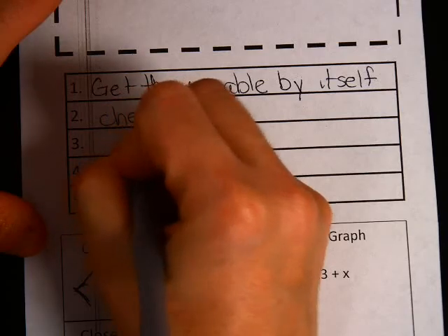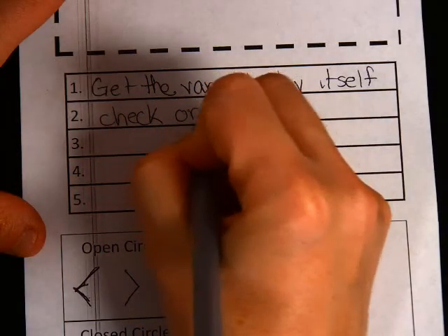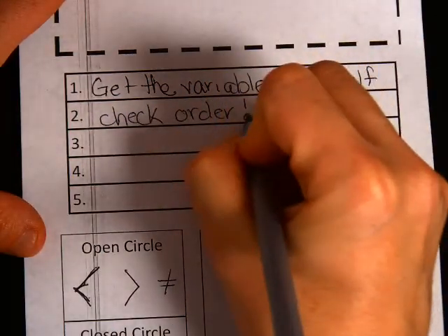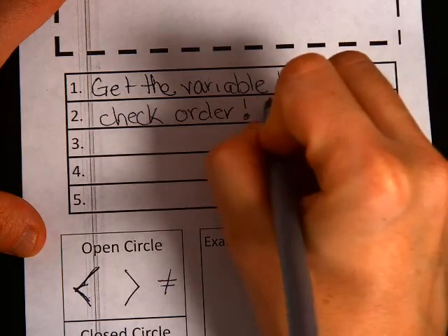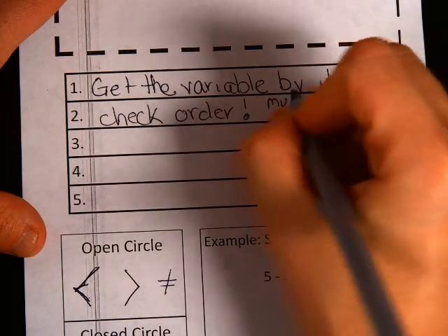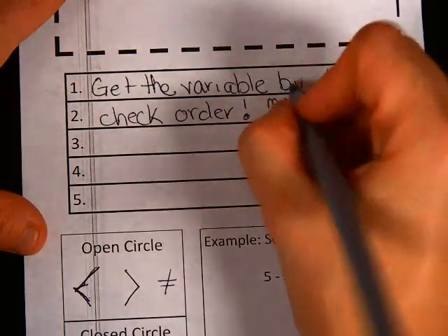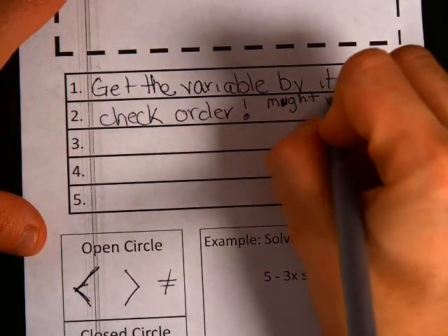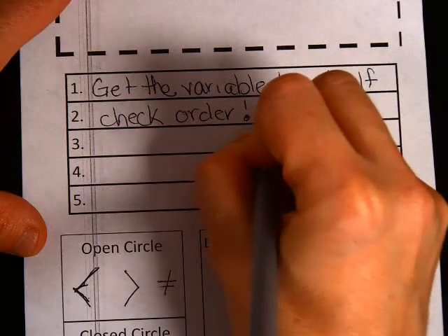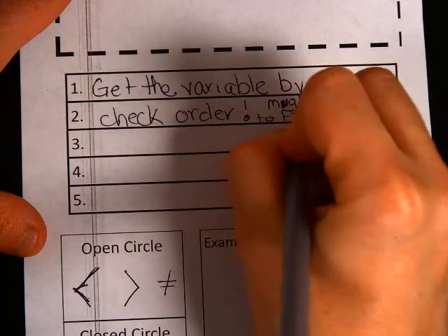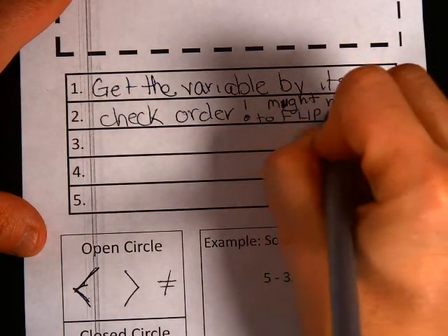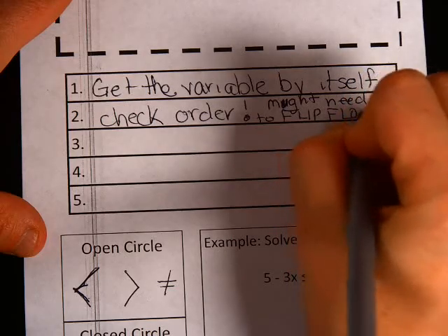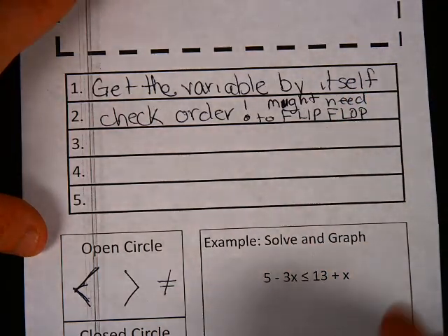You've got to check order. You might need to flip-flop. Okay?